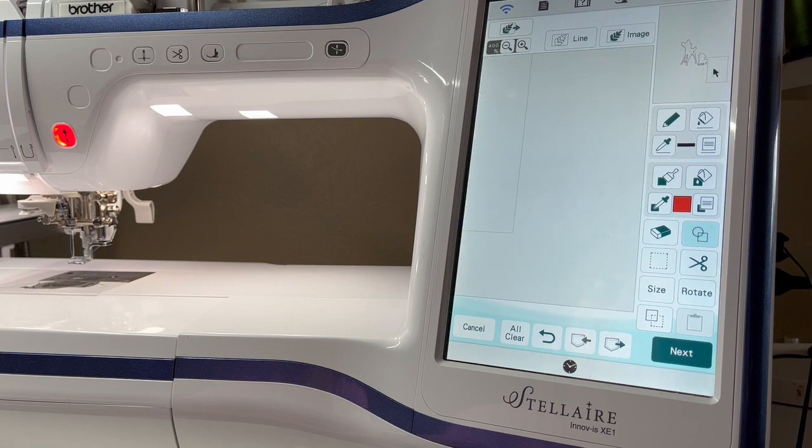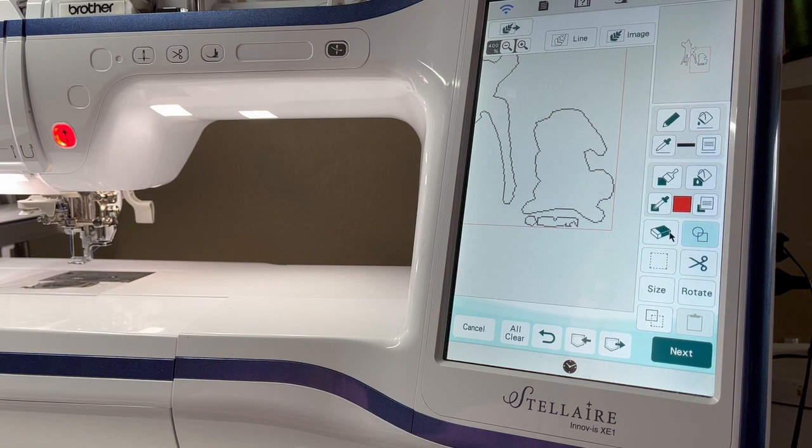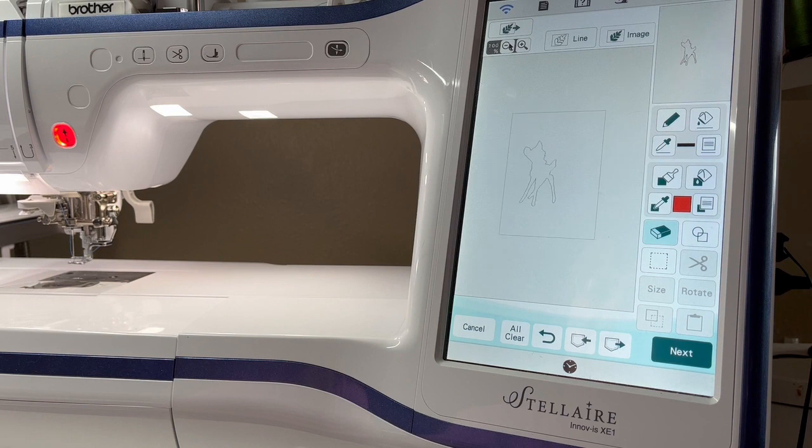We're going to move this over here and choose the eraser, and we're just going to erase Thumper completely out of this. Then we'll zoom back out again.